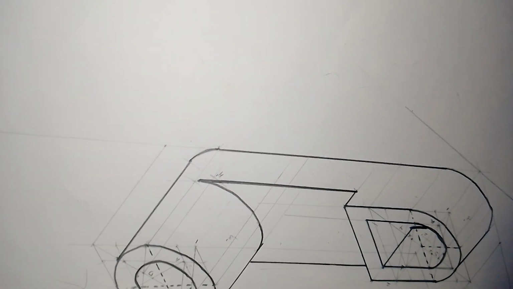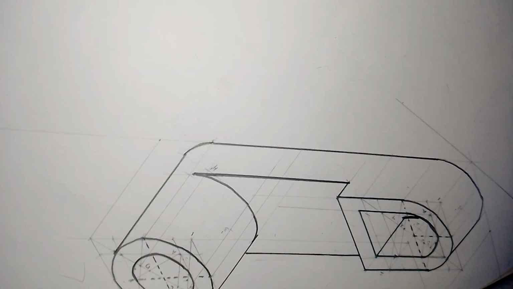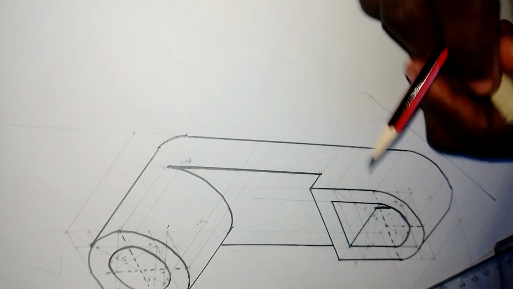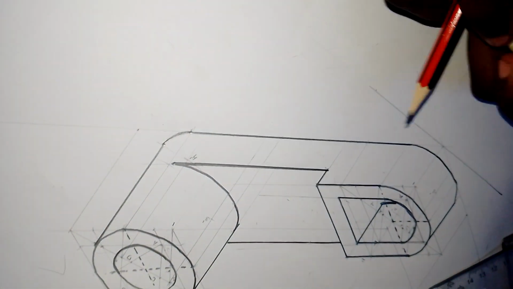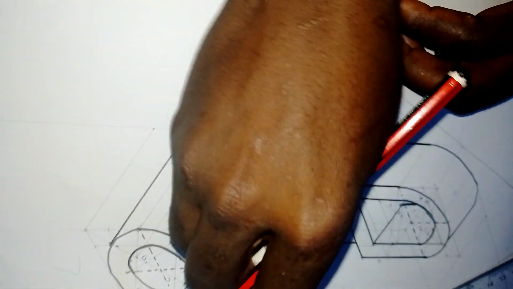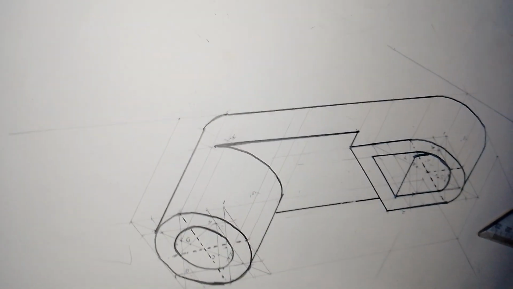So that is how your diagram should look. You can rub the extended lines like these ones, but don't rub the cuboid. With that, I can say you are done.